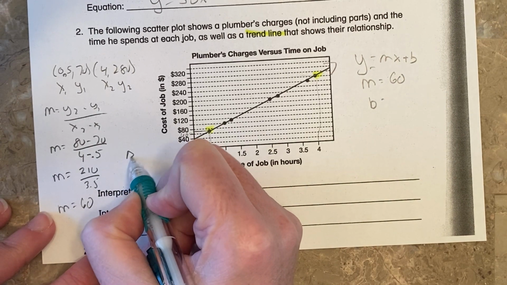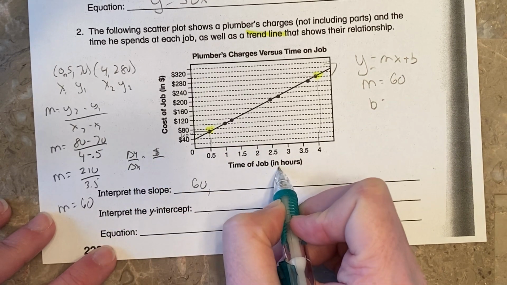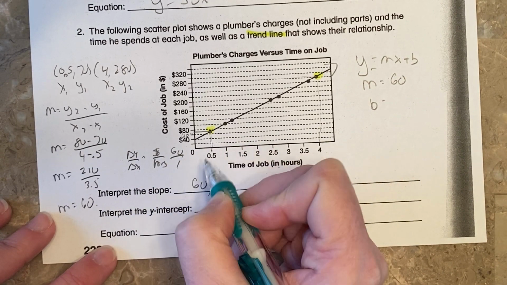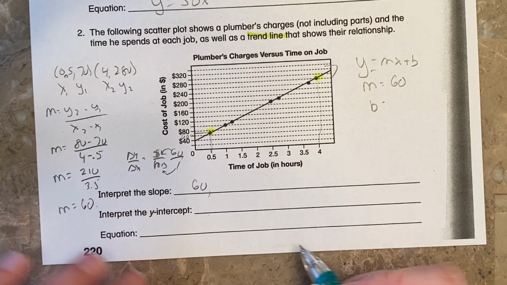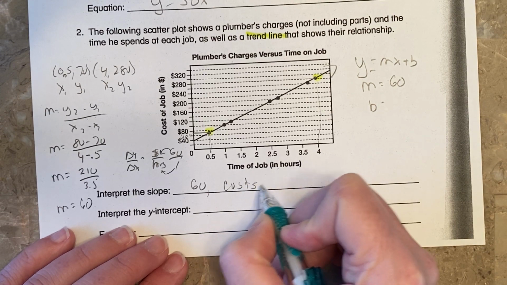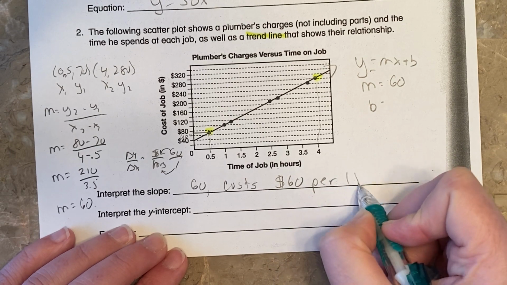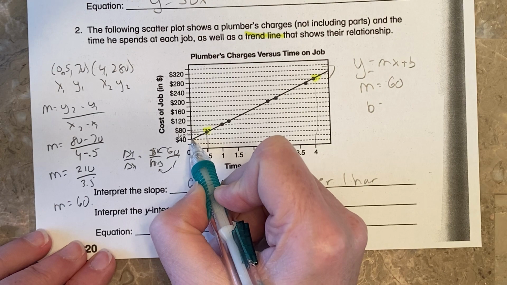So we're going to do change in y over change in x. So your y is your money, and now your x is your hours. So our slope is 60. We're 60 over 1. 60 goes with the money, and the 1 goes with hours. So it means it's going to cost $60 per 1 hour.